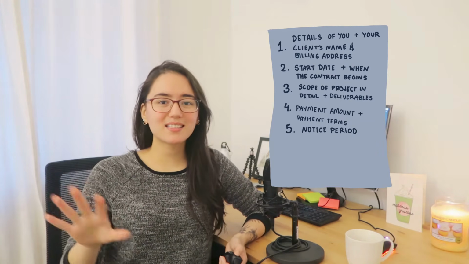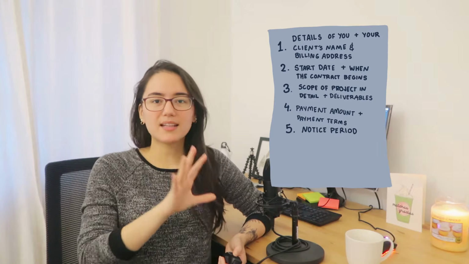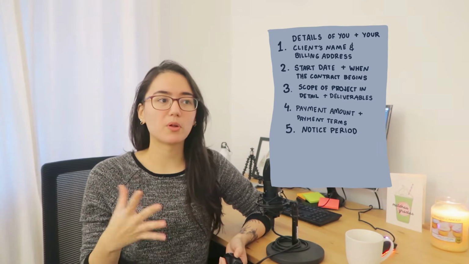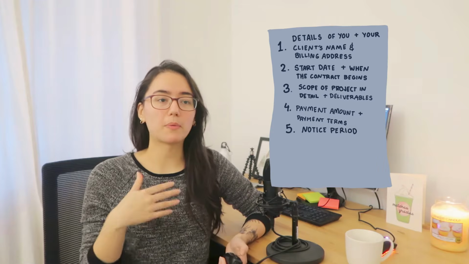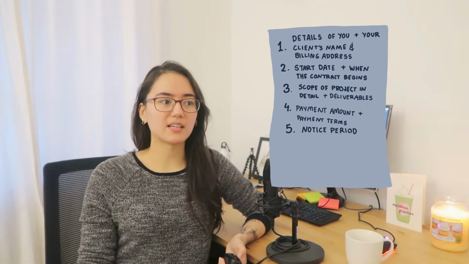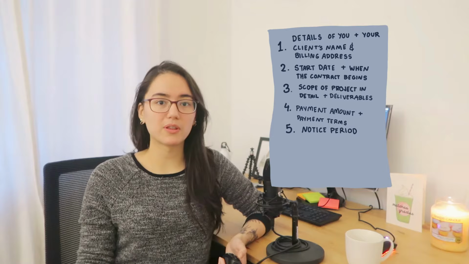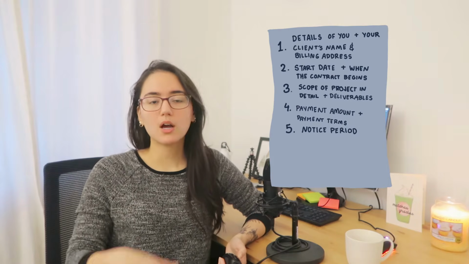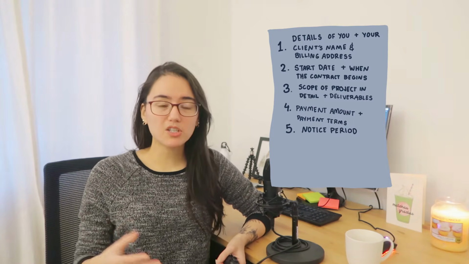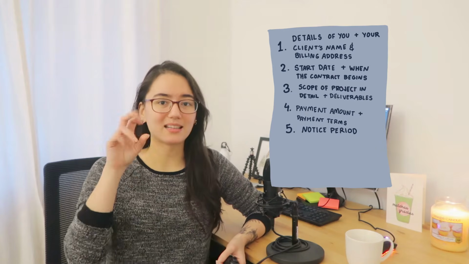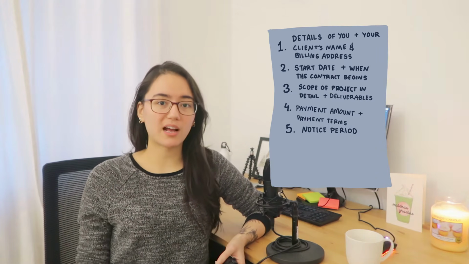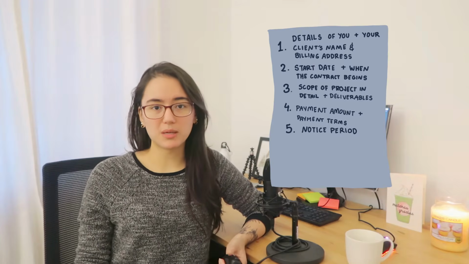5, a notice period, cancellation terms, depends kind of on the structure of your agreement with this person. So for example, if it's an ongoing retainer, then you'll probably have a notice period. Like for example, both parties can cancel if they just let each other know within 7 days before or 14 days before or something like that. If it is a one-time project, you might have something called a cancellation fee, which is if they want to cancel it before it's done, how much will that cost them? How much of the money will you keep essentially?